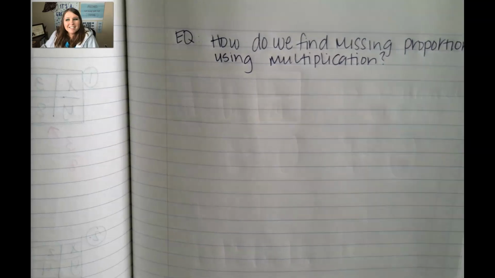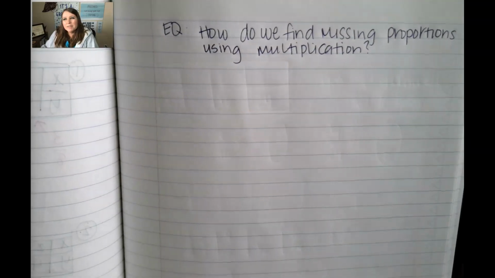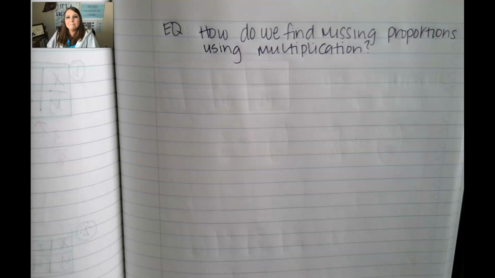Hi everyone! Today we are going to be looking at finding missing proportions using multiplication. So we're going to be solving for a proportion, but there's going to be a missing part. And our job is to use multiplication to solve for that missing part.